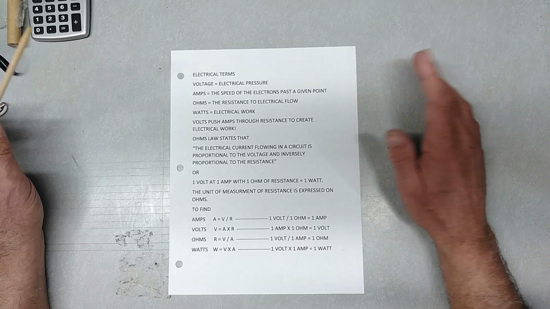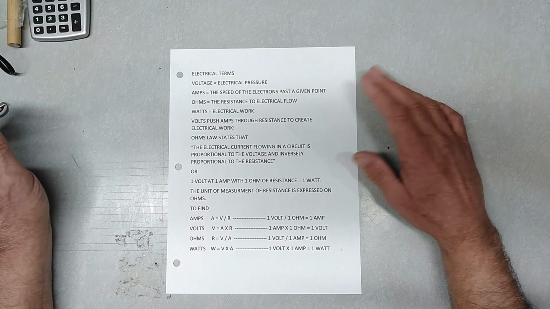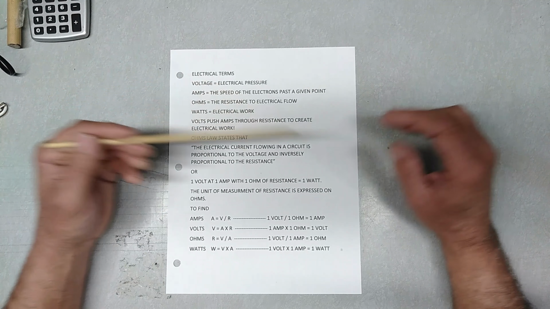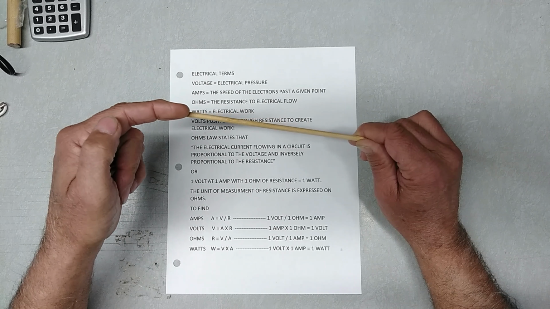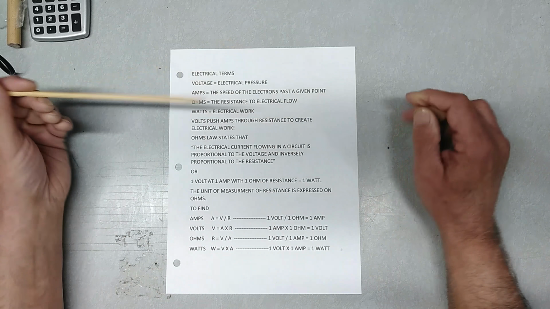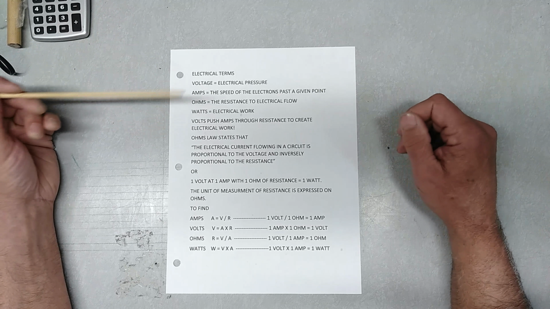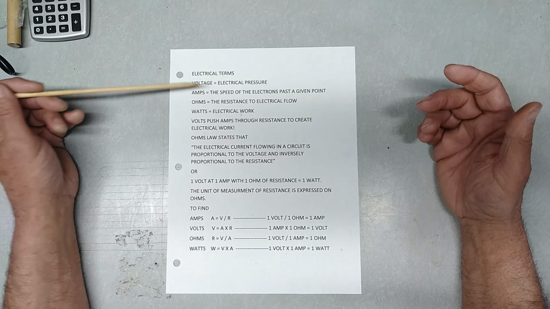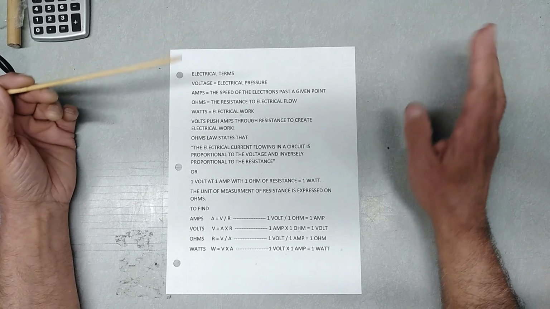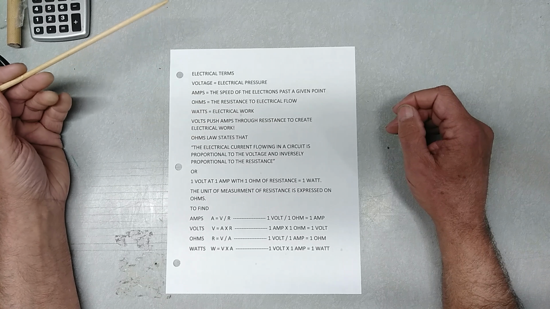Voltage. Everybody has heard the word. Nobody knows really what it means if you're brand new. It is electrical pressure or potential. Amps. If you draw a line, that is the speed at which electrons pass that line. Speed of electrons past a given point. Ohms is the resistance to that flow. Ohms resist amps. Wattage is actual electrical work. A good way to look at it is volts push amps through resistance to create electrical work.